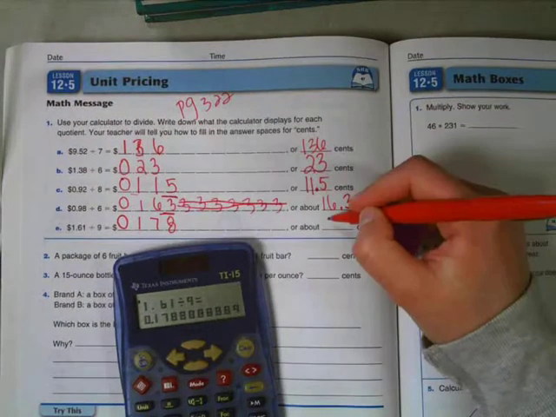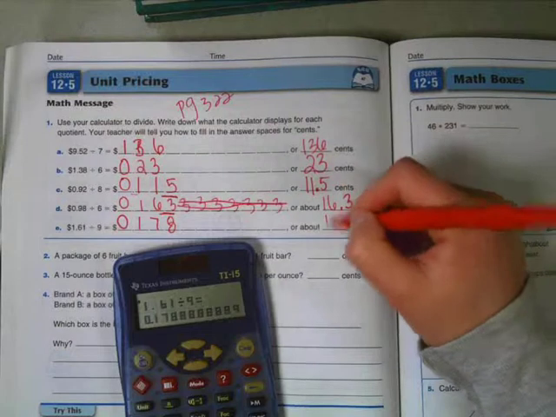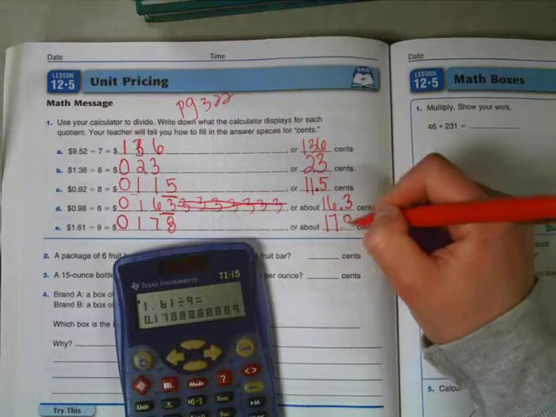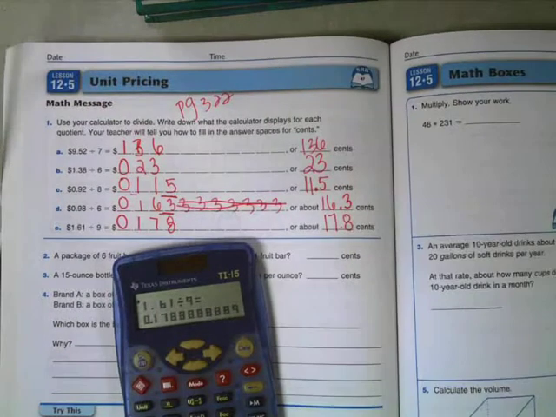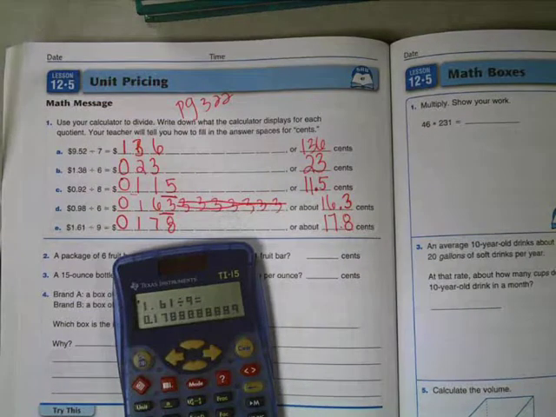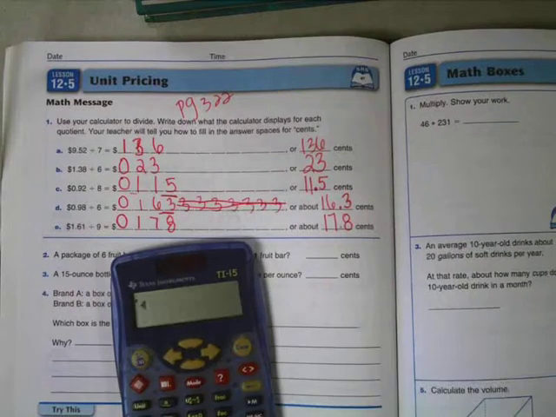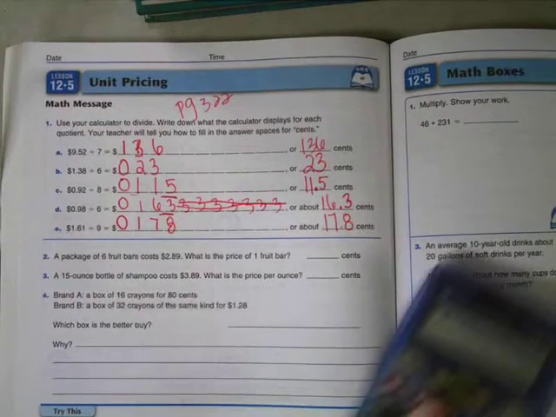Okay, so what's our cents? Can we round up and say 18 cents? Yes, we can do that, or we can say 17.8. Whatever you decide, you can say 17.8 or 18 cents. Questions on that part? Yes, no, maybe so?